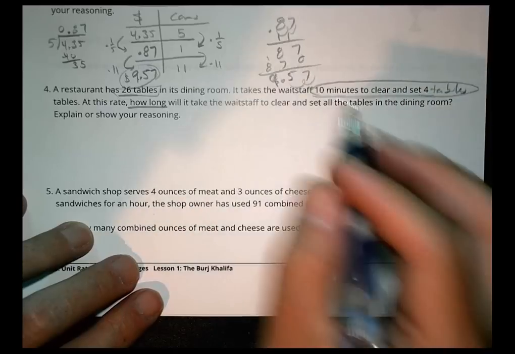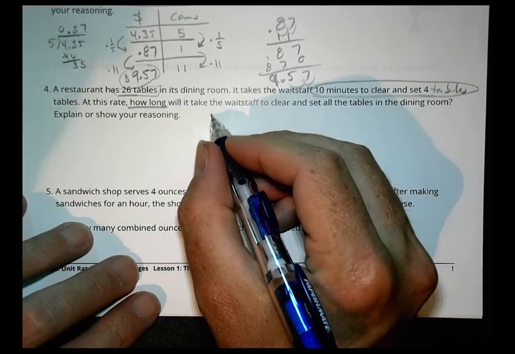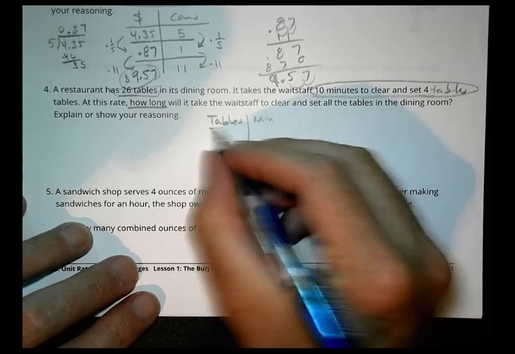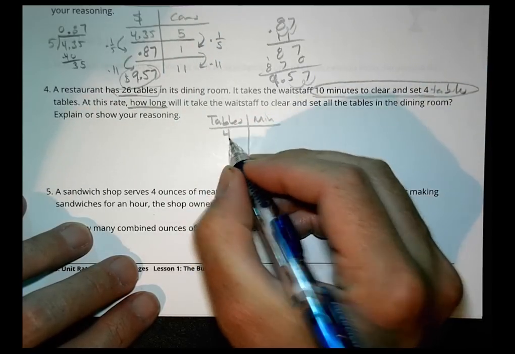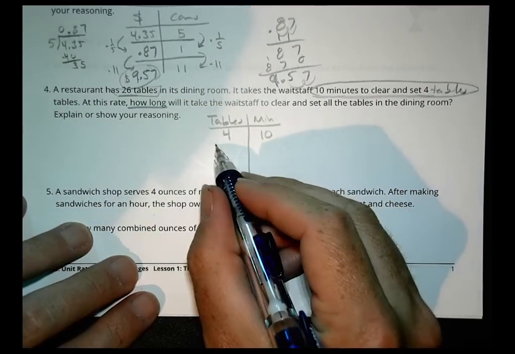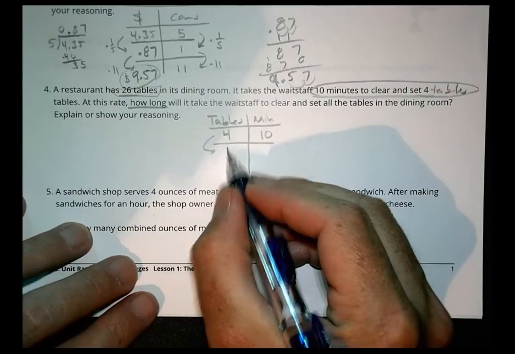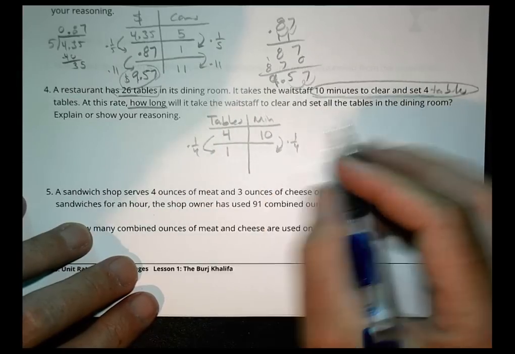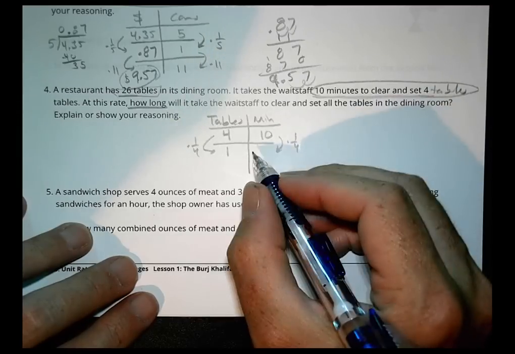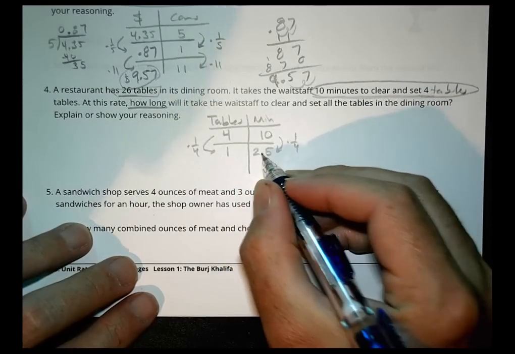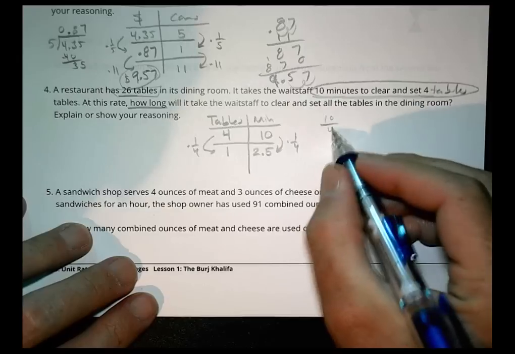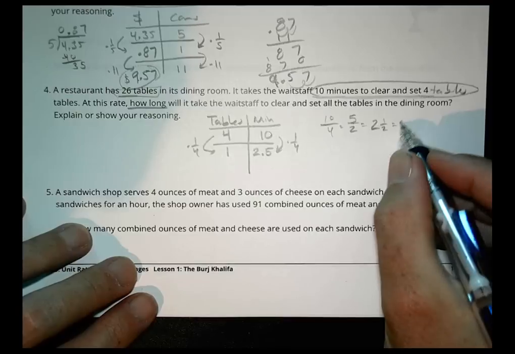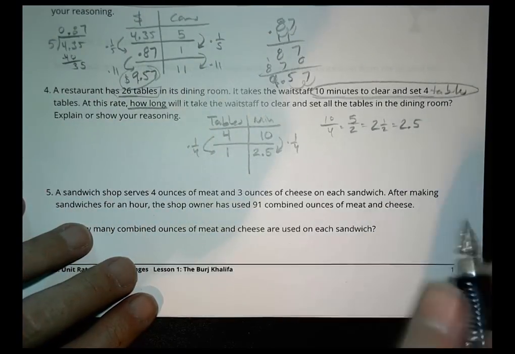Okay. So what do we know? We have our tables, and we have minutes. We know that they can do 4 tables in 10 minutes. So again, let's find out how long it takes to do 1 table. 1 table is multiplying by 1/4. So we need 10 divided by 4, which is 2.5 minutes. Why? Because 10/4 reduces to 5 over 2, which is the mixed number 2 and 1/2, which becomes the decimal 2.5.